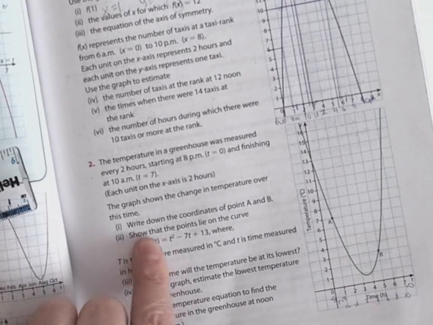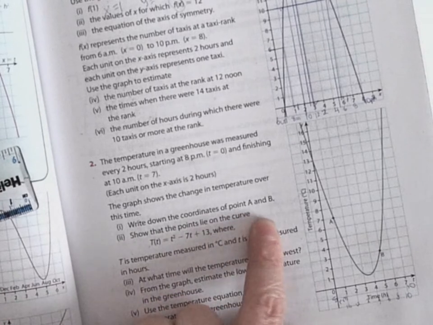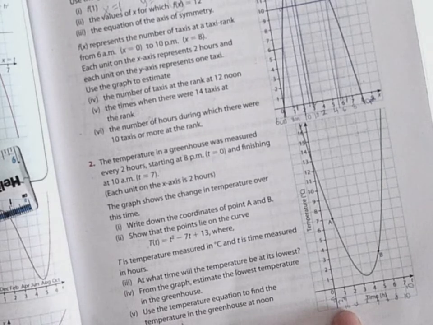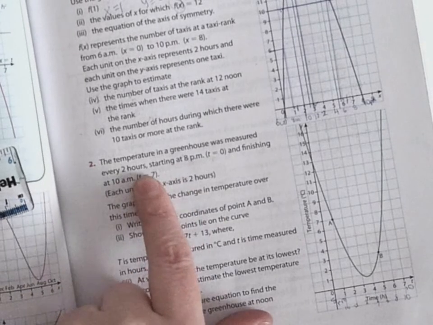Right? Okay, write down the coordinates of the points A and B. So A is... Why did you change the time at the bottom? Because they told me to.